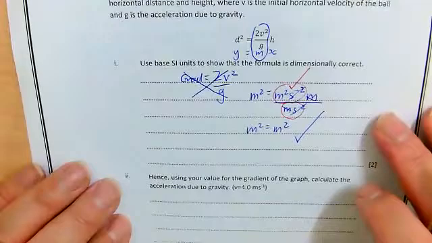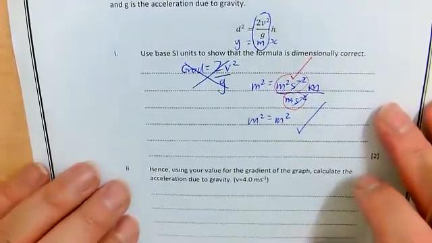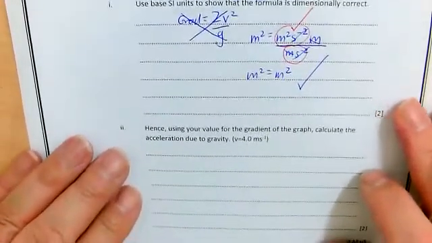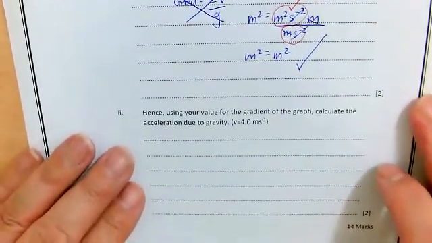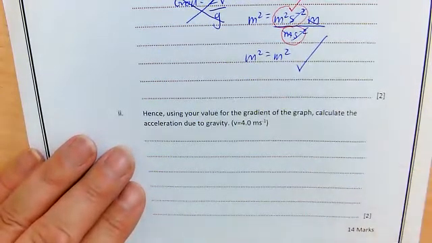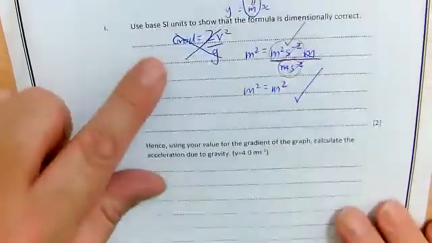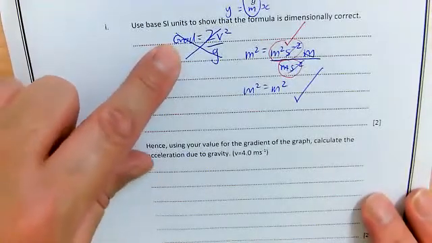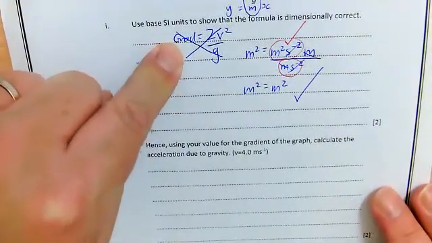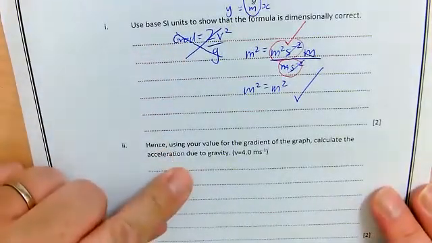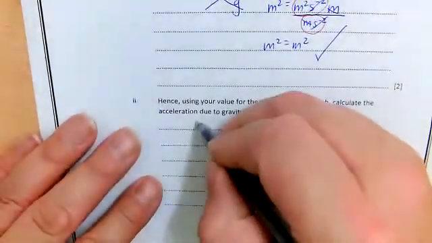Right, doing very well. We've been going for quite some time now. So hence, use your value for gradient of the graph to calculate the acceleration due to gravity. So this is where we want to write it. Now, a lot of people think, well, I've already written it up here by mistake, and this is why I showed you this. You should always put a cross and rewrite it in the answer space. Okay, want to be absolutely certain.